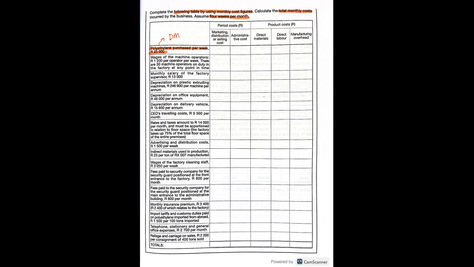Now, remember, we need the cost to be on a monthly basis because that's what they asked us for. So here you're going to take this cost and multiply it by 4. The 25,000 rand is multiplied by 4 because it's 25,000 a week, and they said at the top that there are 4 weeks in 1 month. So 25,000 times 4 is 100,000. We said that this is a direct material, so under the heading direct material, you would put in that 100,000 rand.